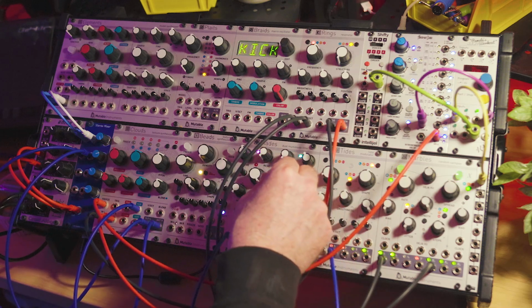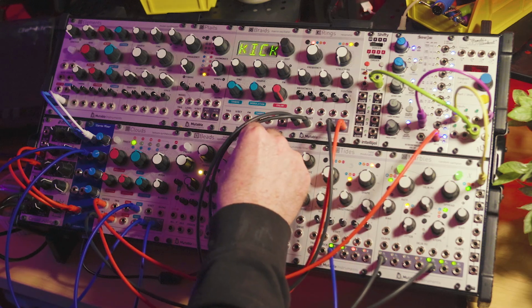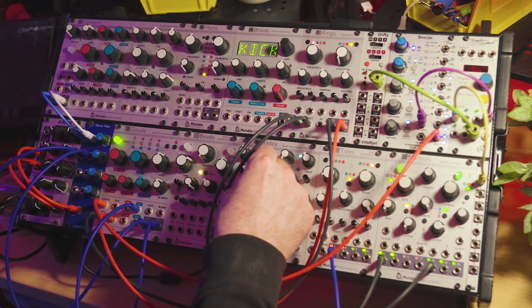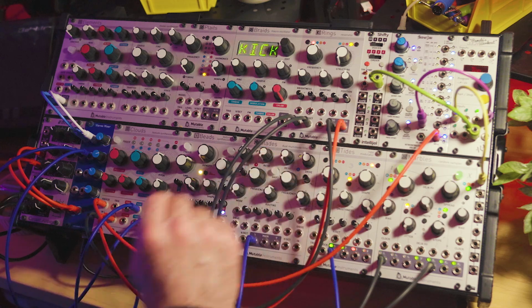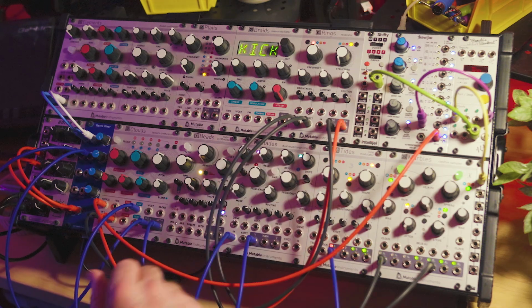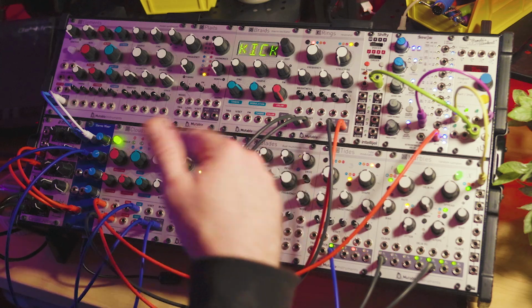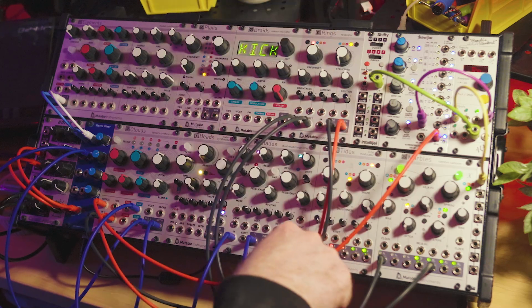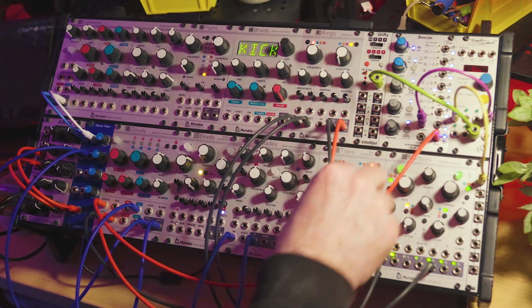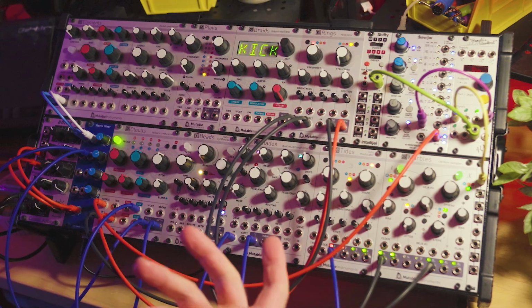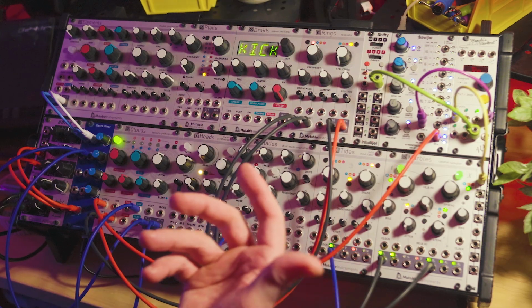So all the way up, we should get full modulation. If we turn this down, we should get less. Basically, since this is a low-pass filter, if we attenuate a sine wave, which is essentially what this is, or it's a triangle wave, it'll just turn into a smaller sine wave. So it's essentially a really expensive attenuator.